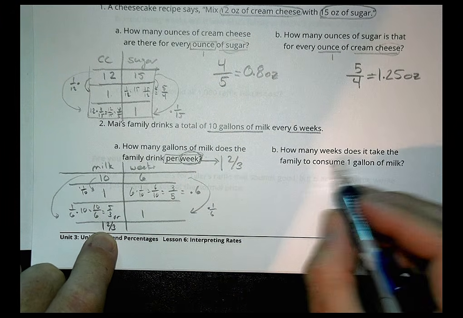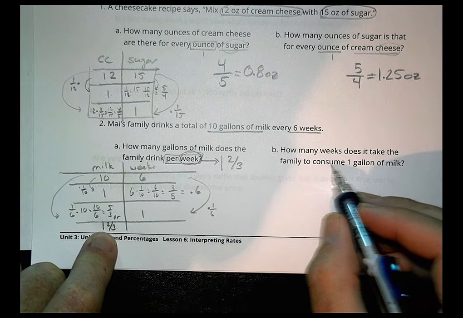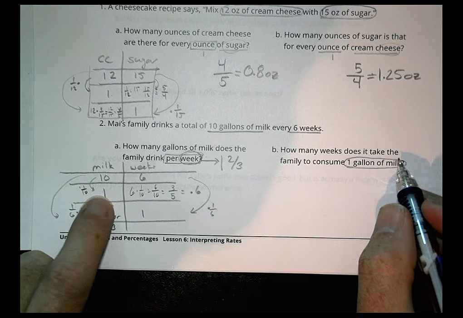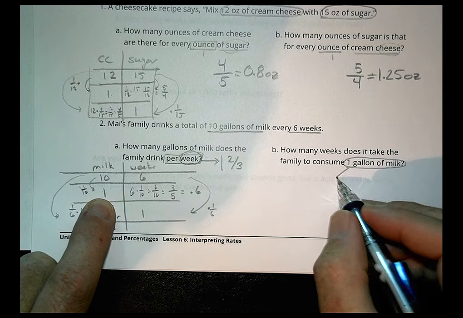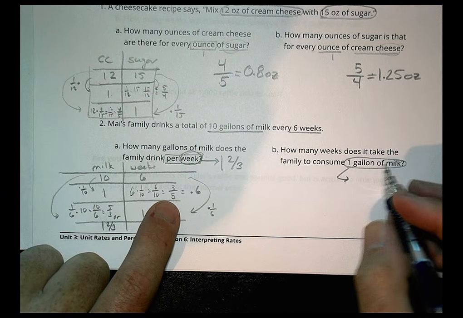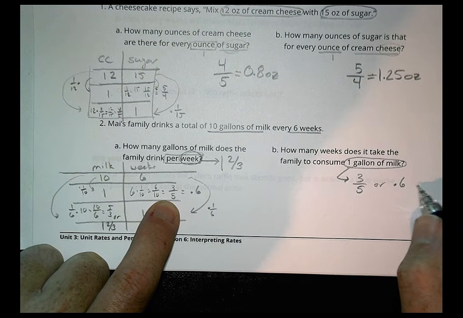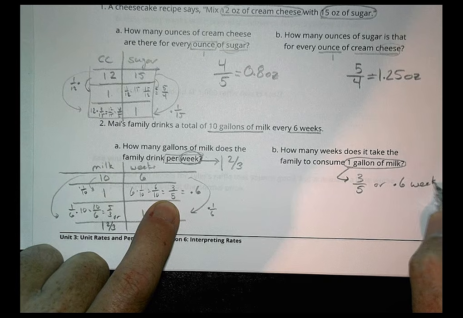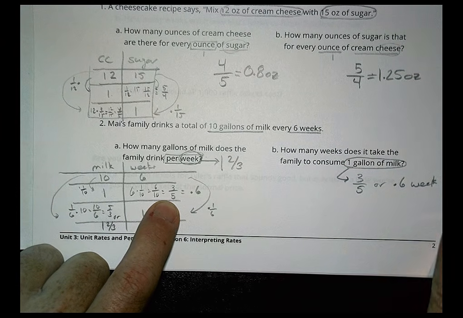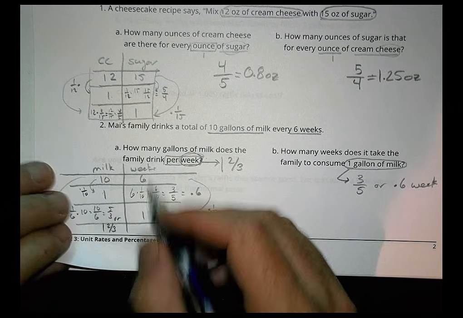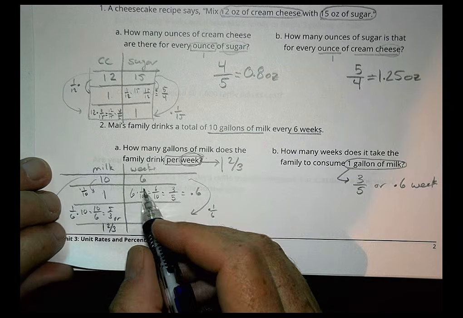The next question, how many weeks does it take for the family to consume 1 gallon of milk? So that's our unit rate. 1 gallon of milk is going to be consumed in how much time? It's going to be consumed in 0.6 or 3/5 of a week, which means a little more than half a week. I'm not quite sure what 0.6 of a week is, but that's what our answer is going to be. Okay, so the same idea we did before with the cream cheese and sugar, we do now with milk and weeks. One more to do here, just like that.